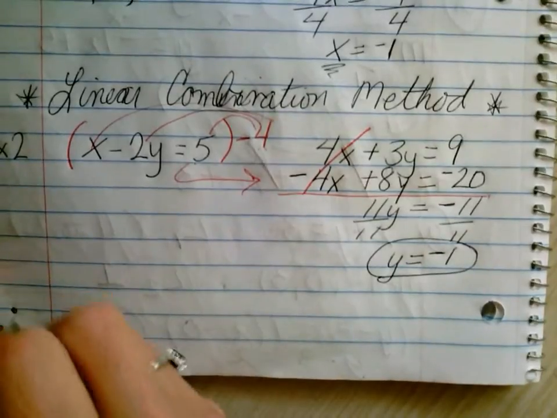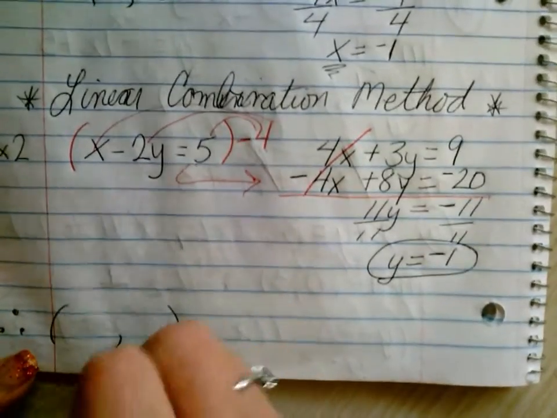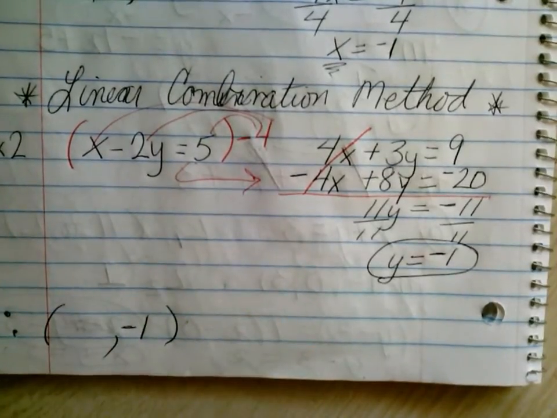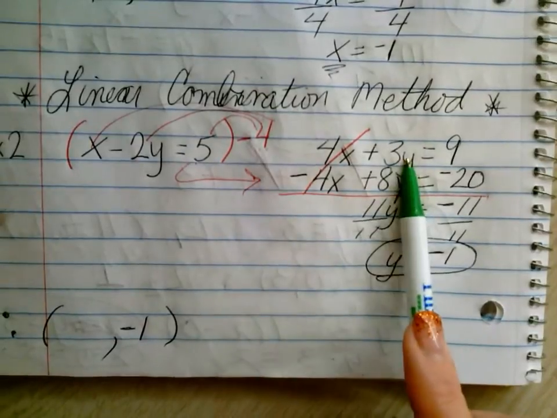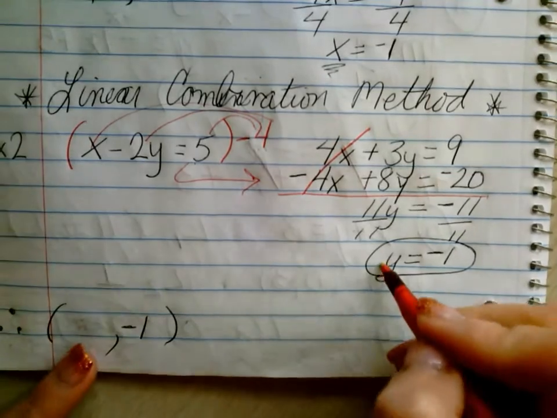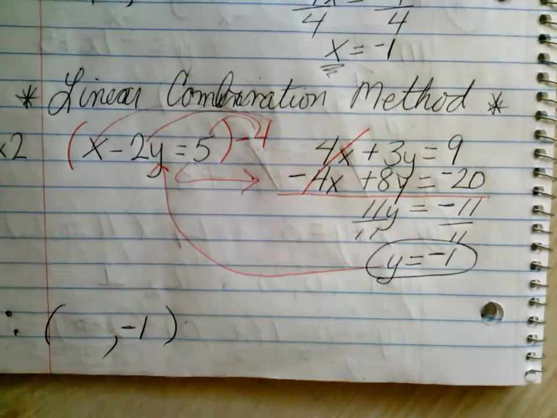Remember, my solution has to include an x and a y, and I already have my y. So I am going to use my y. I'm going to plug it into either this equation or that equation in order to find out what x is. I am actually going to plug it into this early equation here.